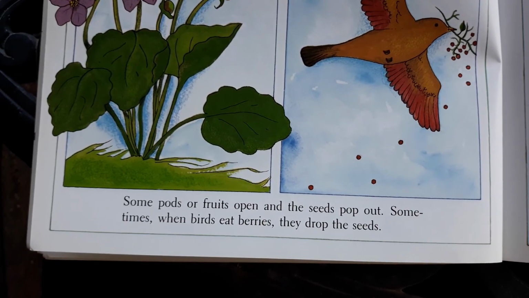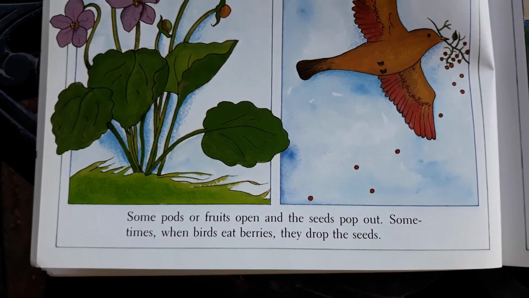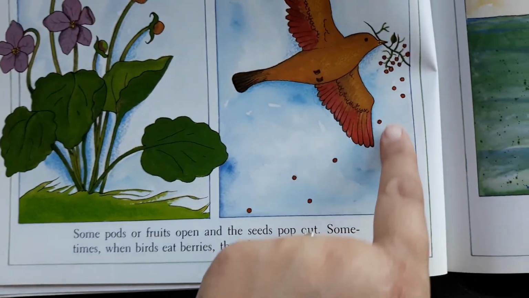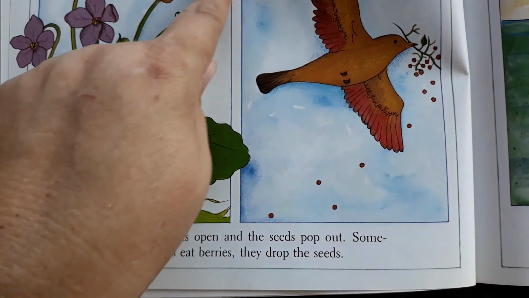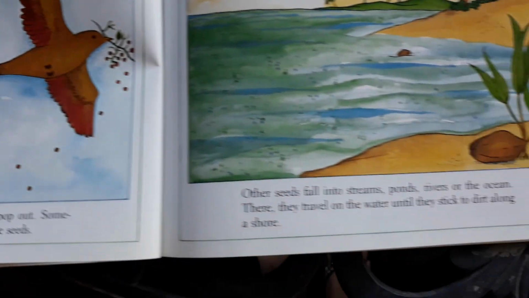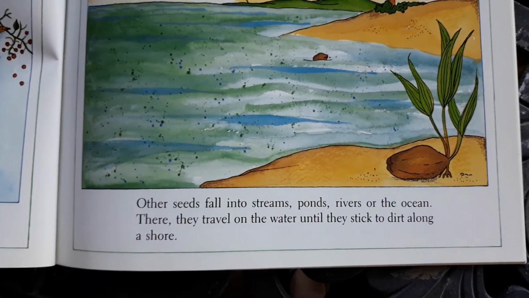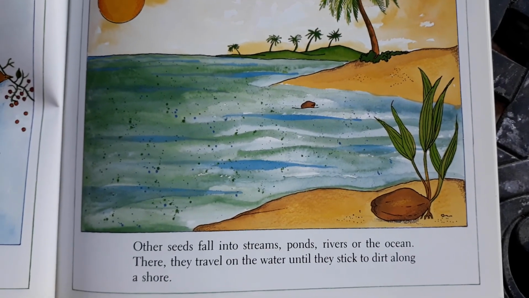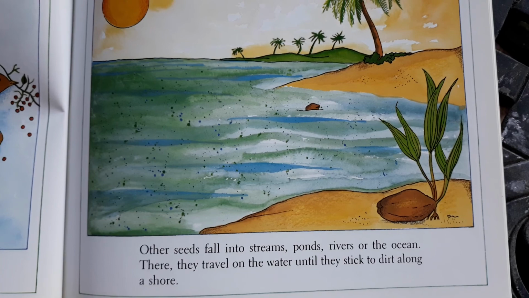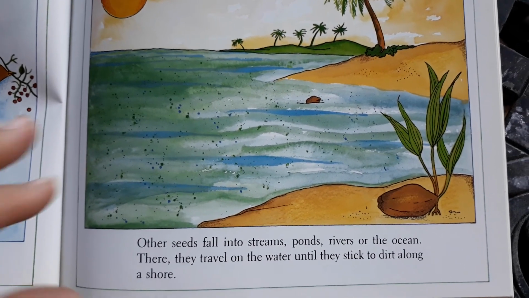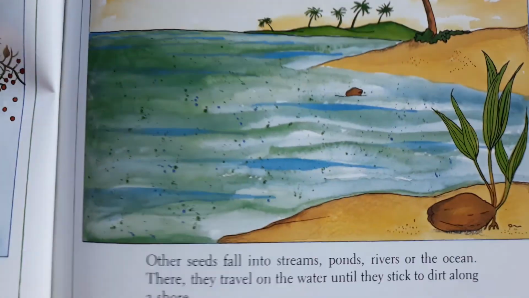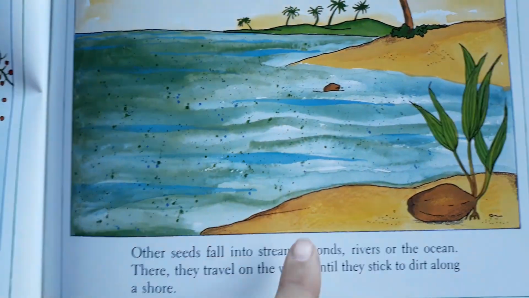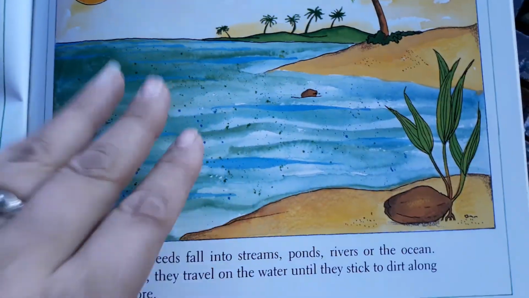Some pods or fruits open and the seeds pop out. Sometimes, when birds eat berries, they drop the seeds. You see the bird dropping the seeds there? There's another one with the seeds coming out. Other seeds fall into streams, ponds, rivers, or even the ocean. Isn't that a pretty picture? There they travel on the water until they stick to dirt all along the shore. Can you see the little seeds floating around in there? And look, there's some that have washed up on the shore.